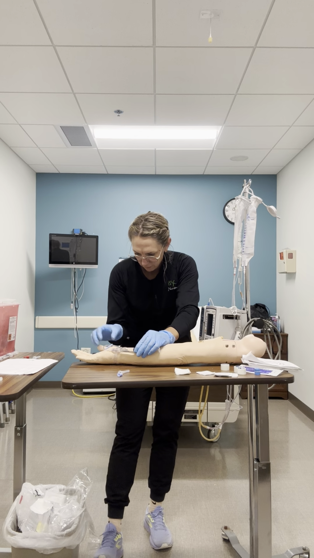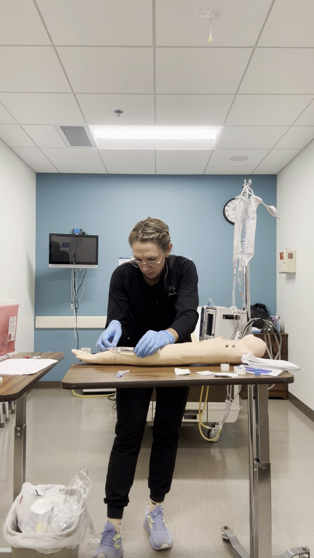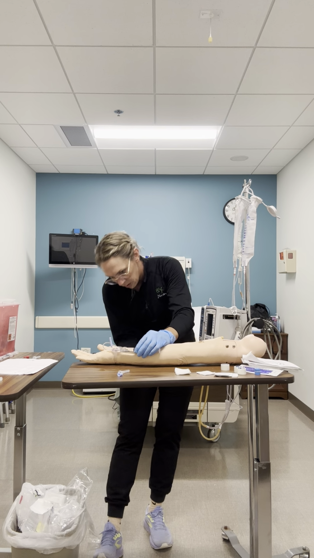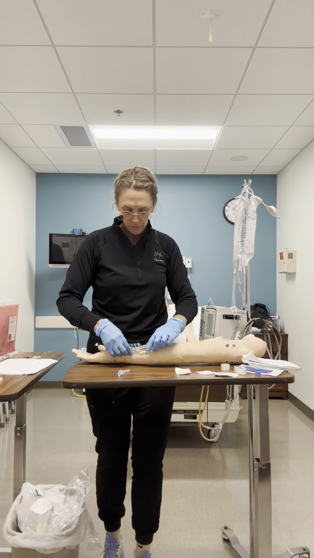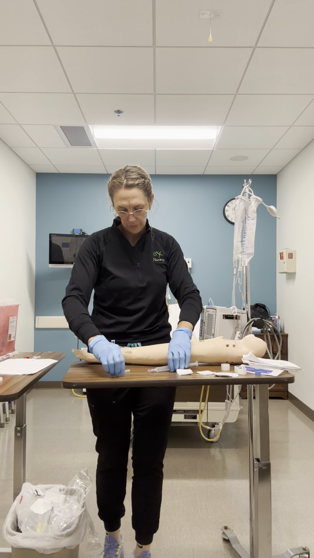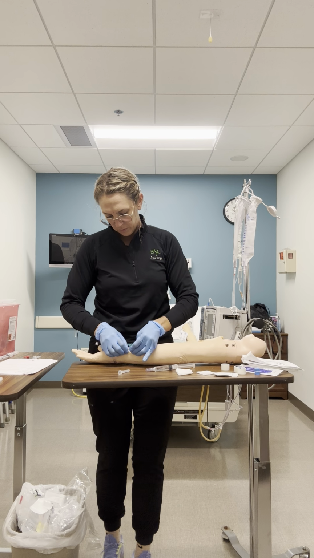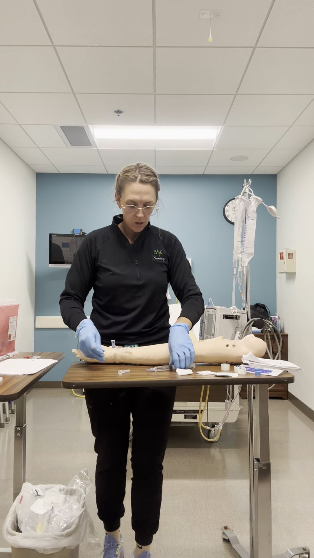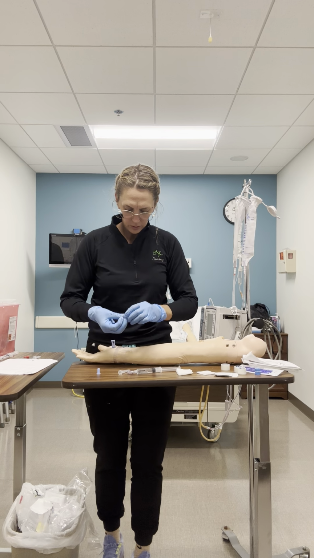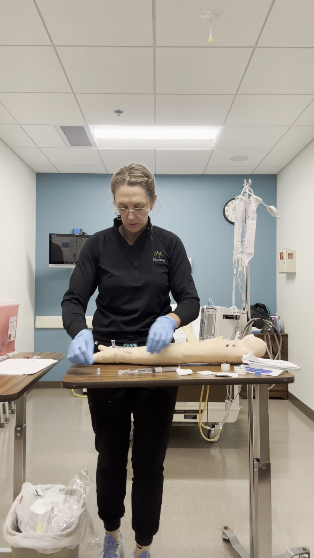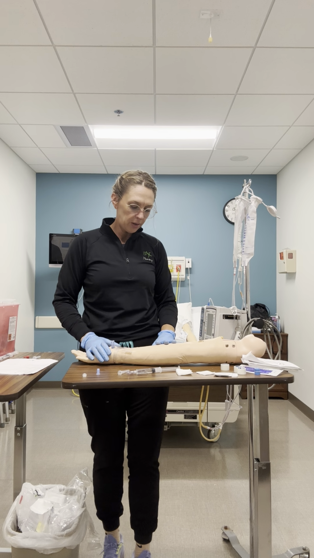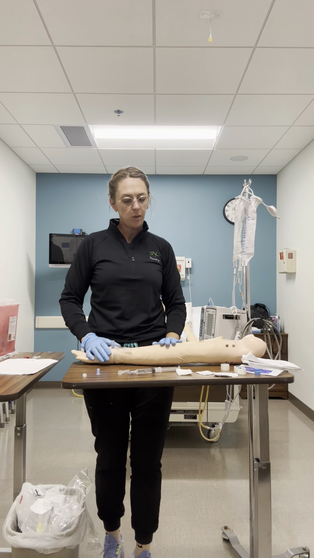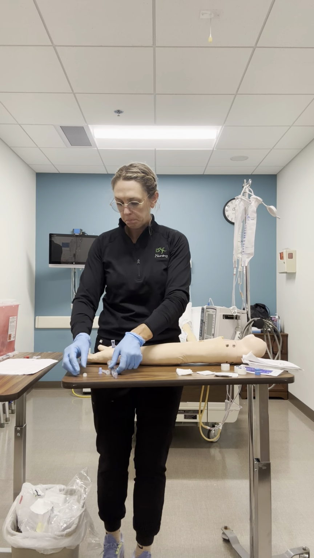And then once I have that flushed and closed, we will tape and disconnect. So, does this not have a lid? Okay. So now I have my saline lock in place, it's patent, and it's time to disconnect my IV.